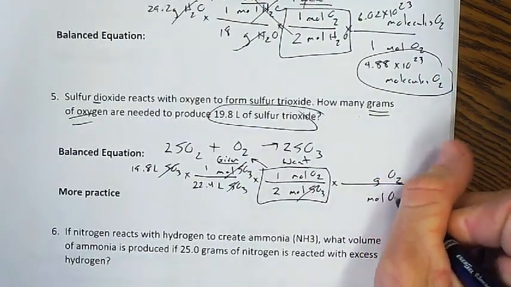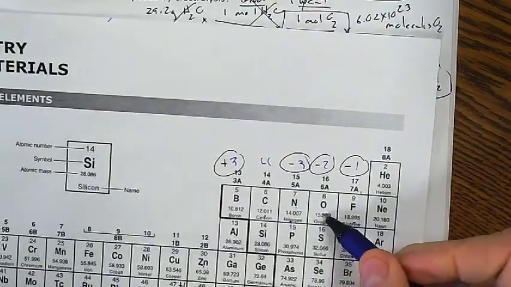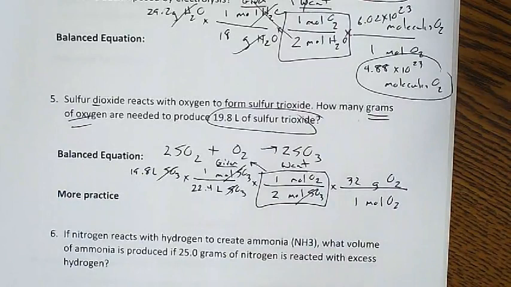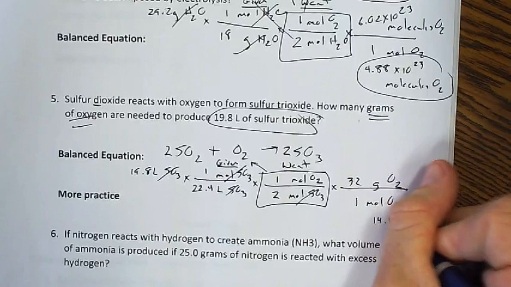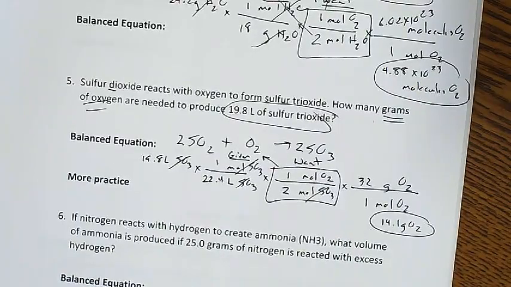Again, over moles of oxygen. 1 mole is how many grams? Oxygen, again, you can look it up on the periodic table. It weighs 16, but there's 2 of them, so it'd be 16 times 2, 32 grams. Then you multiply across. 19.8 times 32 divided by 44.8, you get 14.1 grams of O2 as the answer there.